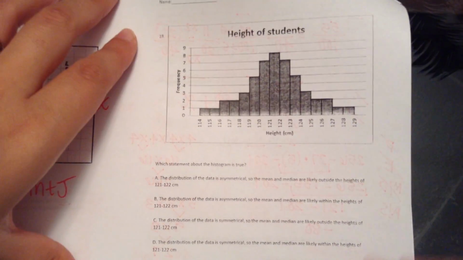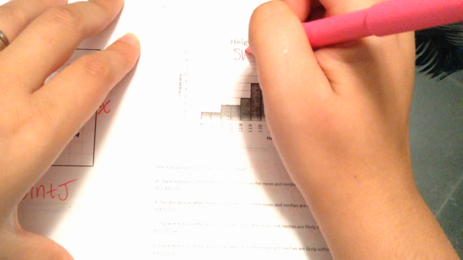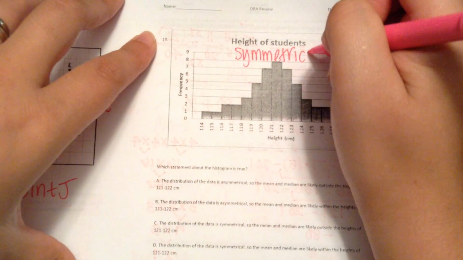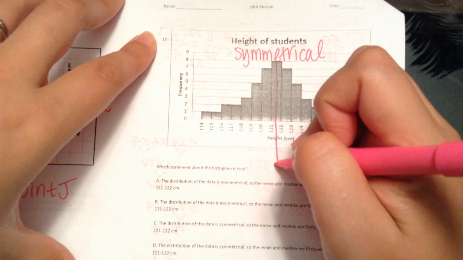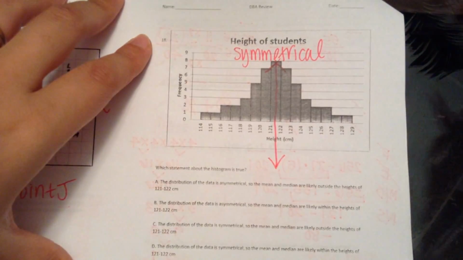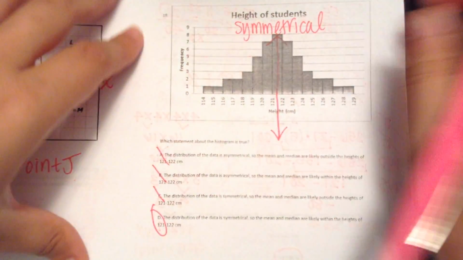Number 18. This is symmetrical, because you can cut it in half. And it has the same thing on both sides. So the correct answer is D. Okay.